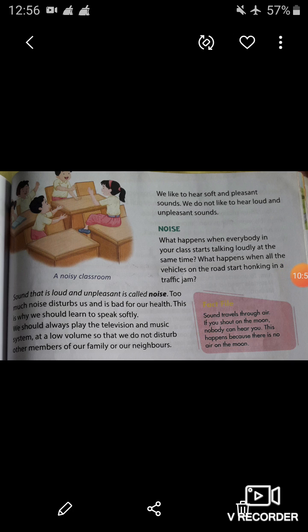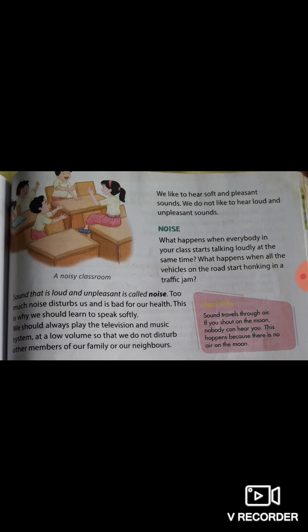We like to hear soft and pleasant sounds. We do not like to hear loud and unpleasant sounds. So students, we always like to hear soft and pleasant sounds, and we don't like to hear loud and unpleasant sounds. Now let's come to our next topic, that is noise.